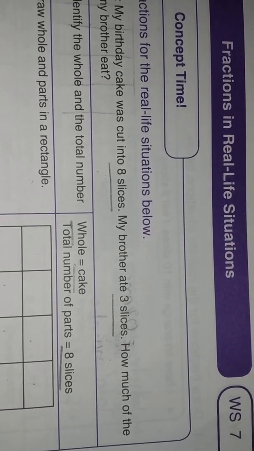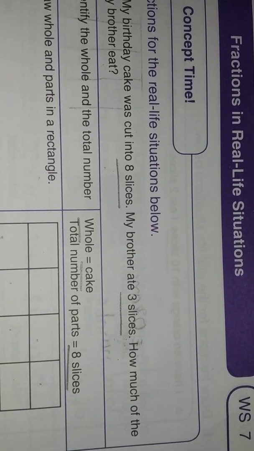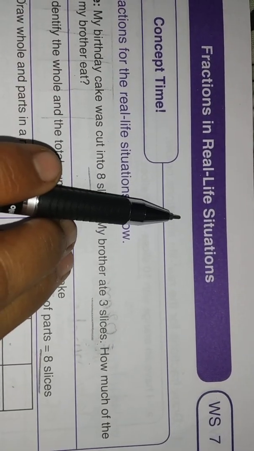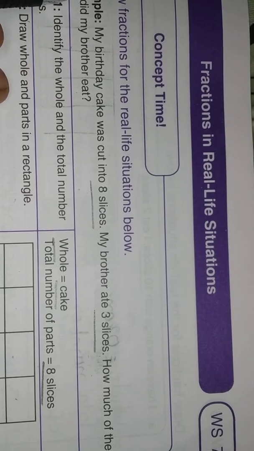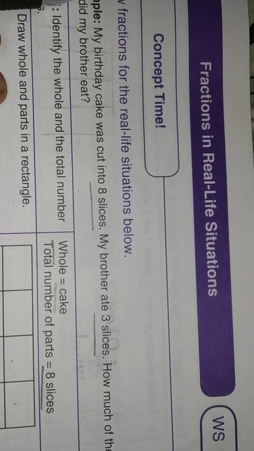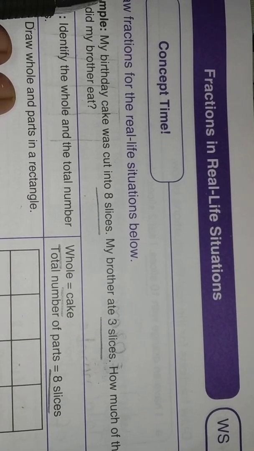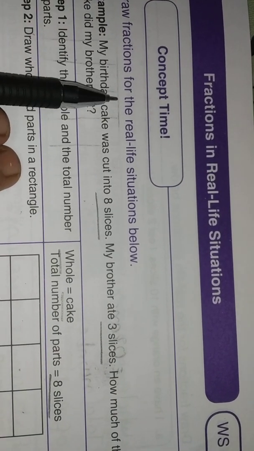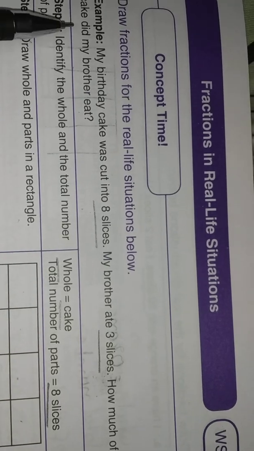So, students, today we will start revision unit number 5, worksheet number 7. Fractions in real life situation. Yesterday I showed you one CRL regarding that, right? Now we will start. Draw the fractions for the real life situation.